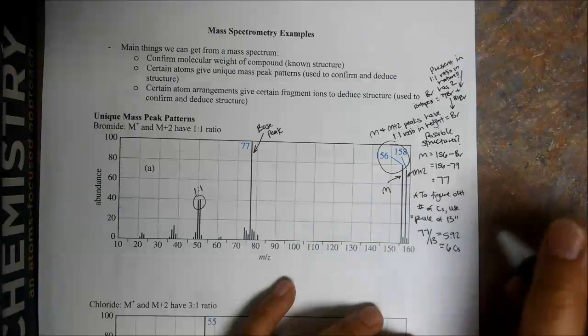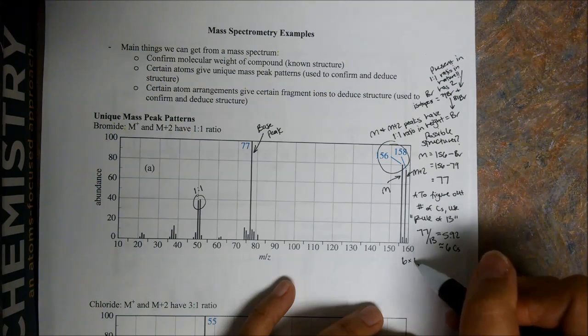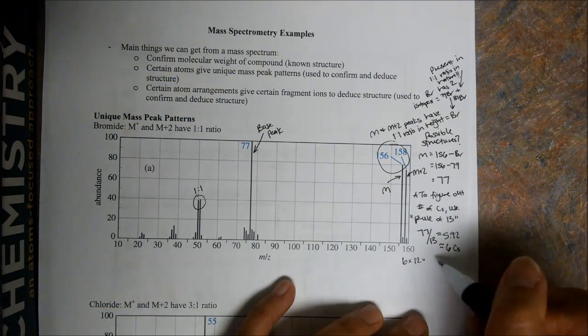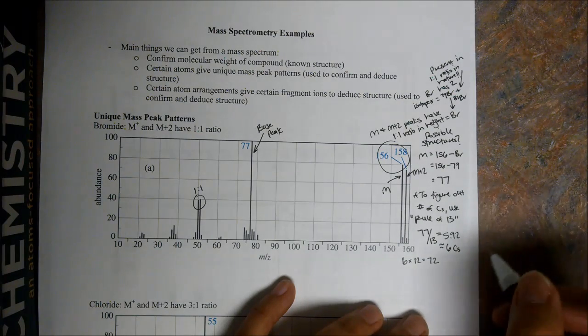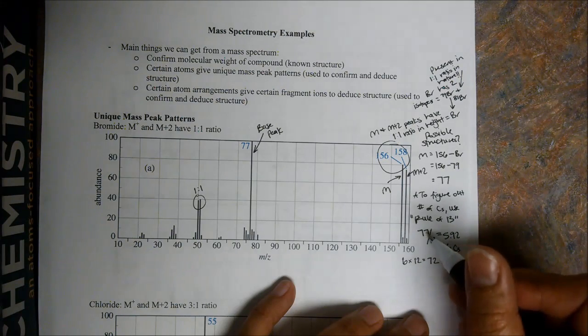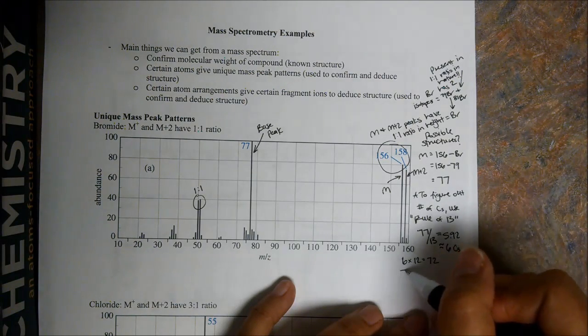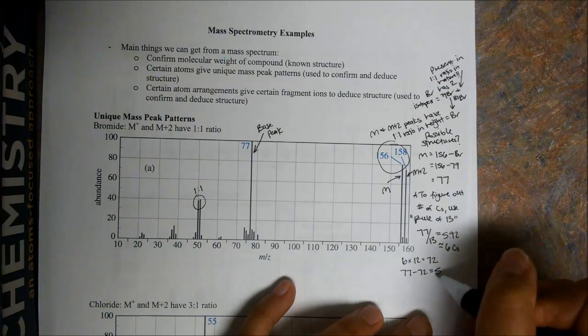If we have 6 carbons, then we use the molecular weight of carbon, which is 12, and we get 72. So 72 mass units correspond to carbon of our 77 that were left. 77 minus 72 equals 5.